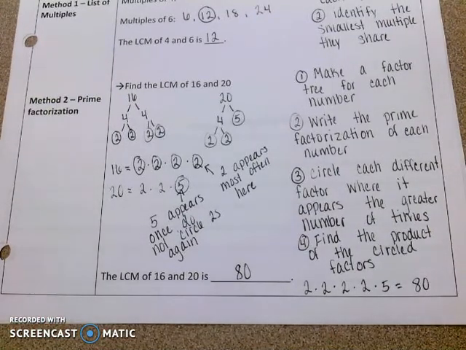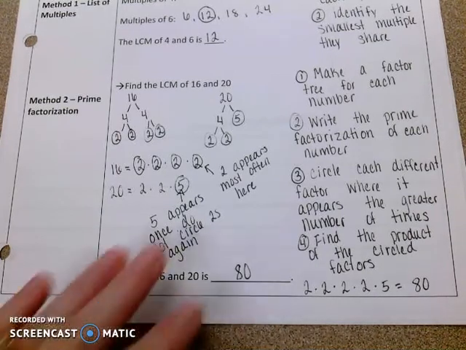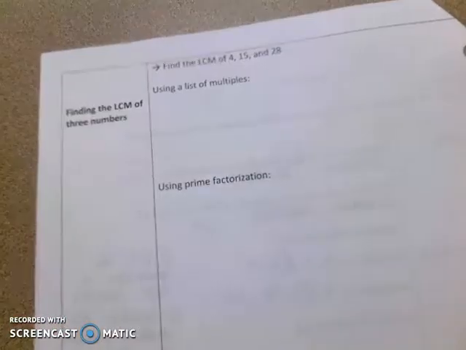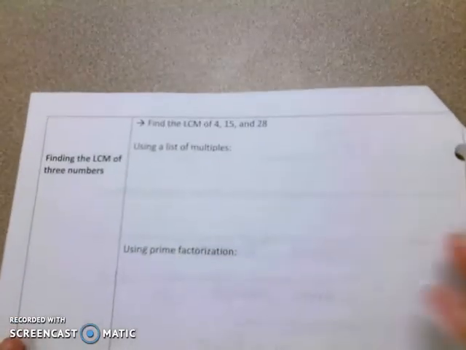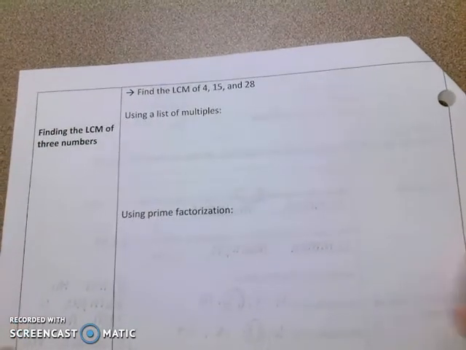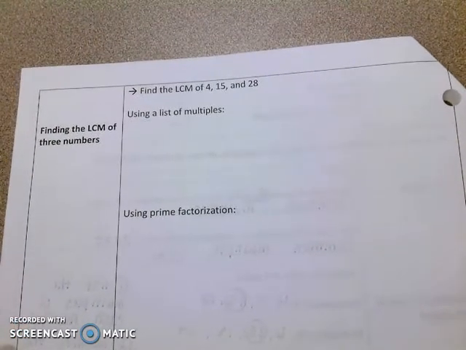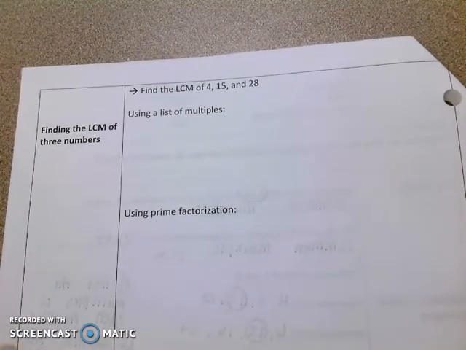So two different methods here that we can use. Both work just fine. I know there are more steps with prime factorization, but again, you would use this when you have a really big number. So if we go ahead and turn the page, this talks about another opportunity and when we would want to use prime factorization. So finding the LCM of three numbers.